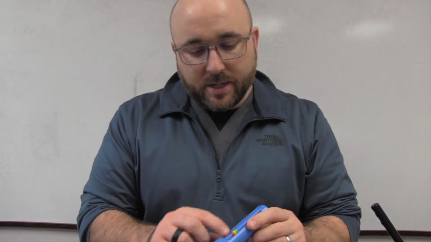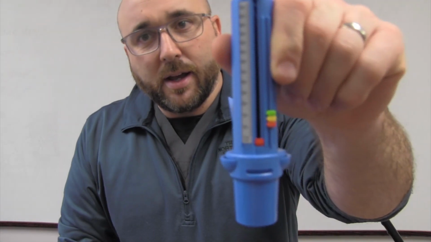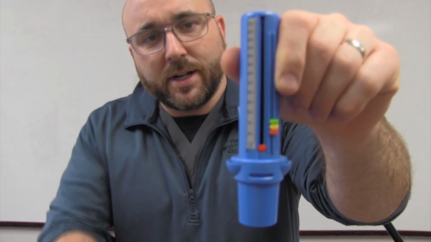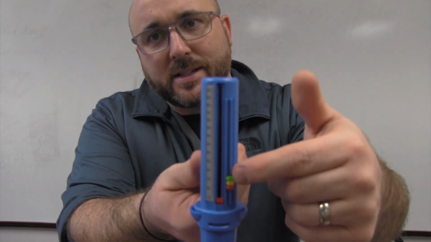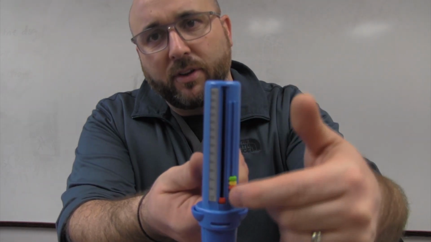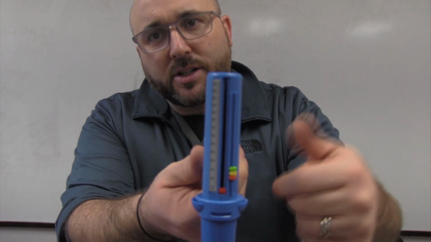Peak flow is the fastest speed you can blow out. So you're going to see this right here on the monitor, and you're also going to see numbers going up this side. The little red one right there is going to measure your peak flow. So you see your numbers, your peak flow. These little guys, we're going to show those in a second.